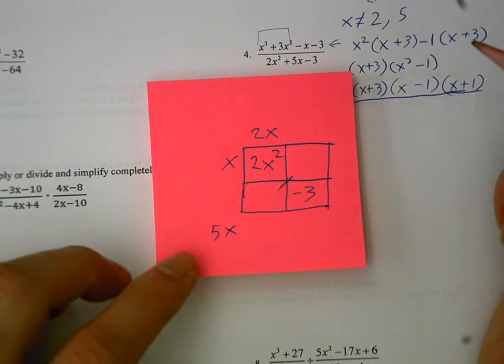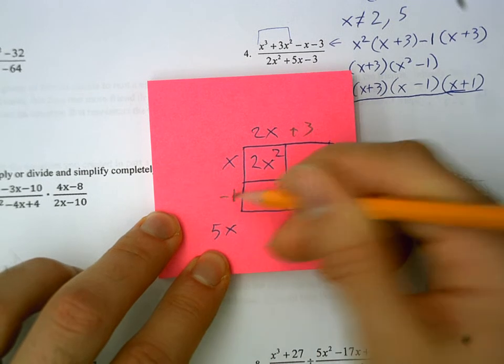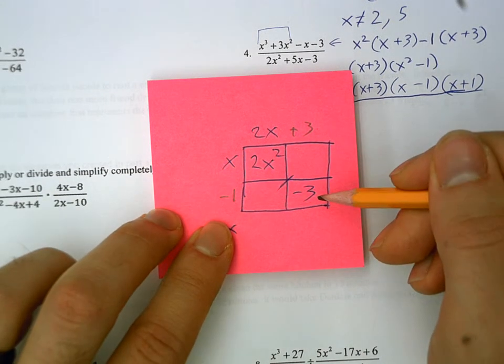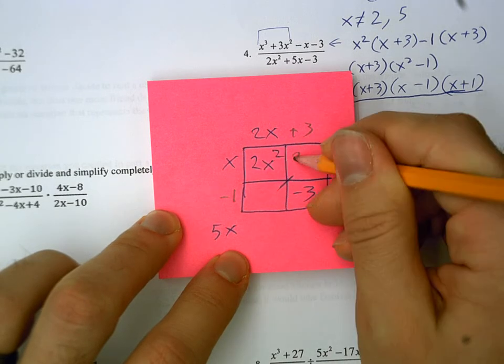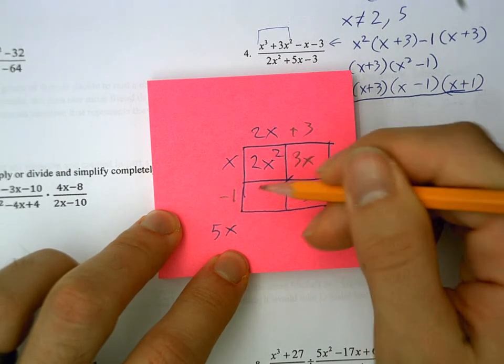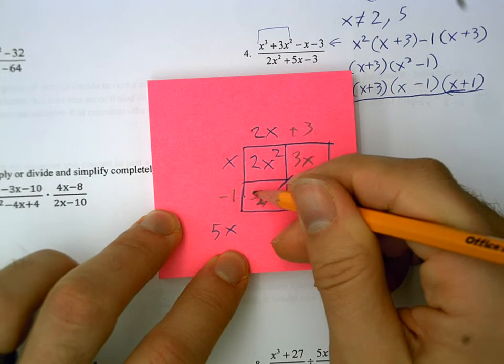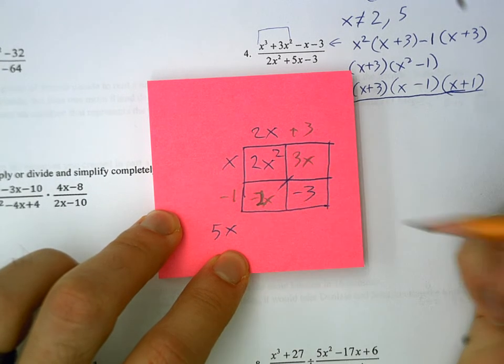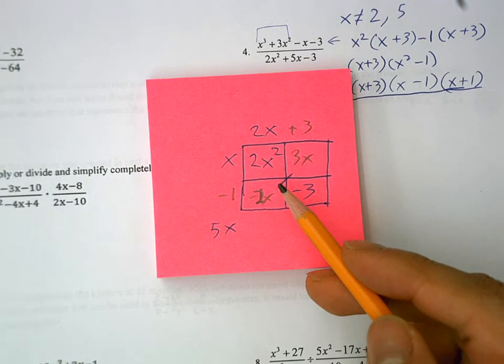So let's try something. Let's go ahead and do the plus 3 up here, the minus 1 here. That's going to multiply to make negative 3. But if I multiply that out, x times 3 gets me 3x, 2 times negative 1, negative 2x. We see the 3 and the 2 and we're like, oh, that might add up to 5.